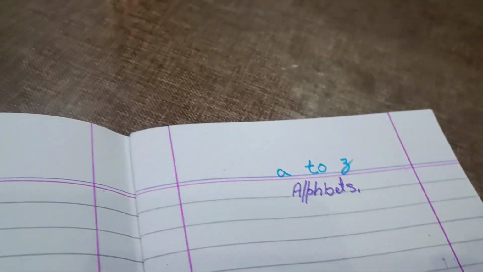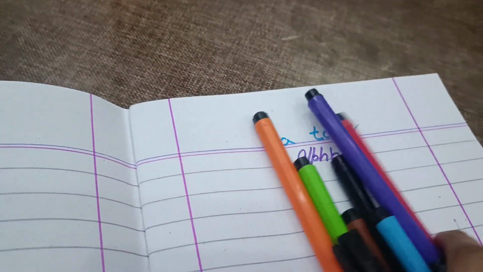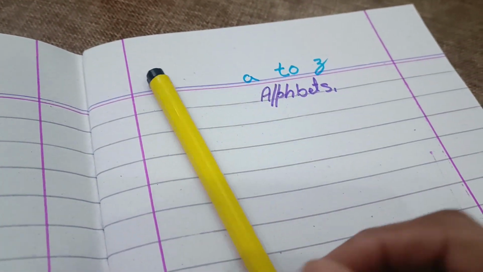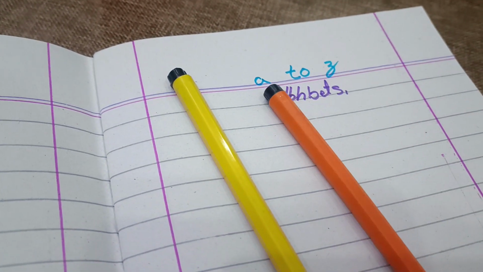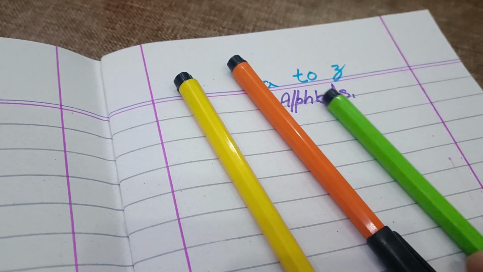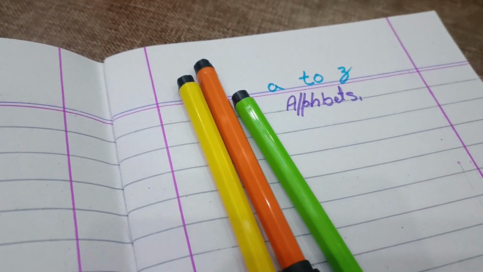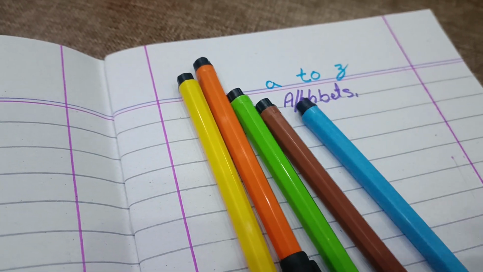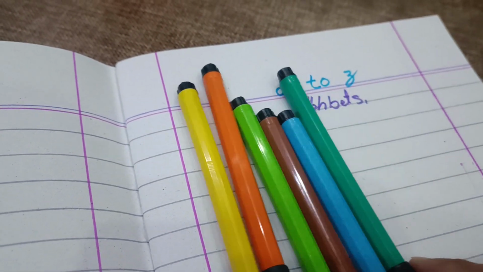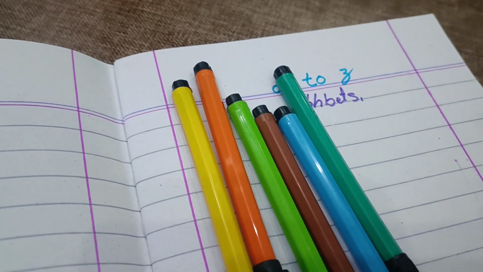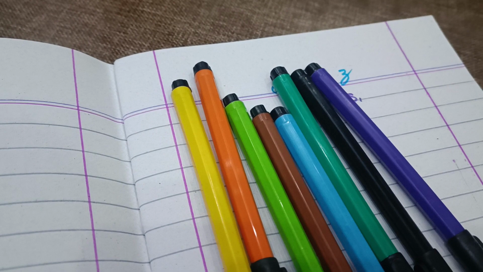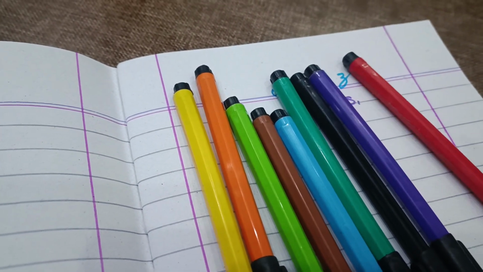ये देखिए, ये है मेरे पास कुछ कलरफुल कलर्स। इनसे आज हम आपको बताएंगे कि ये कौन कौन से कलर्स हैं। This is a yellow color, this is an orange color, this is a green color and this is a brown color. This is a blue color, this is a green color, sea green color, this is a black color, this is a purple color and this is a red color.